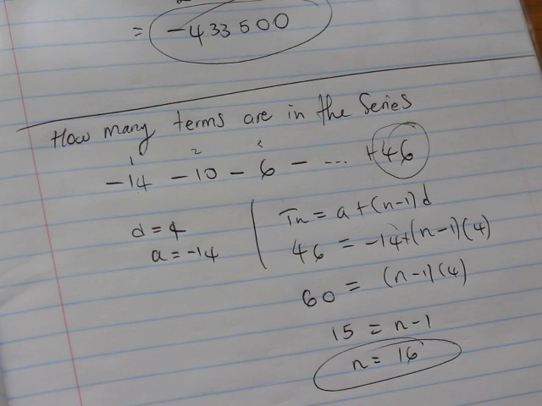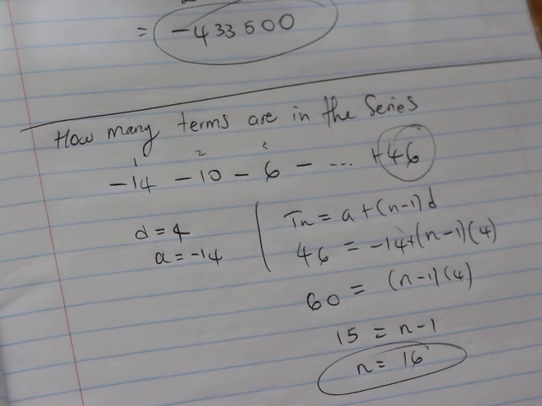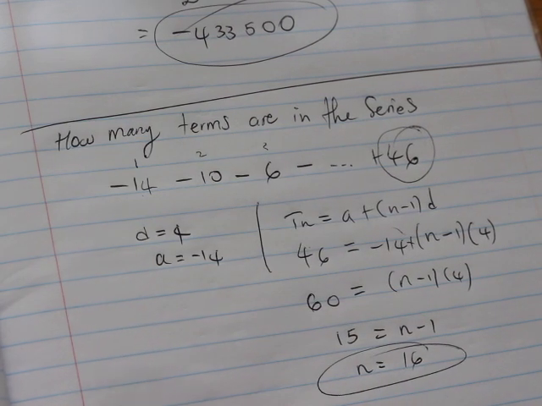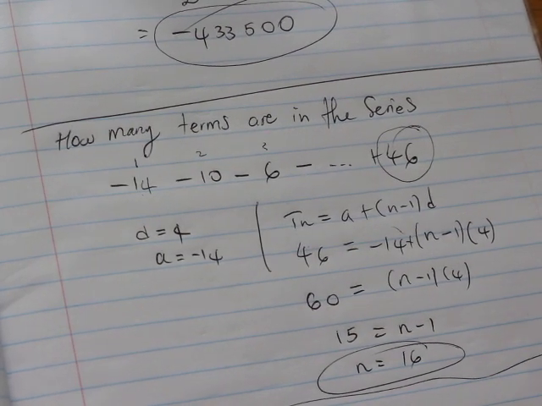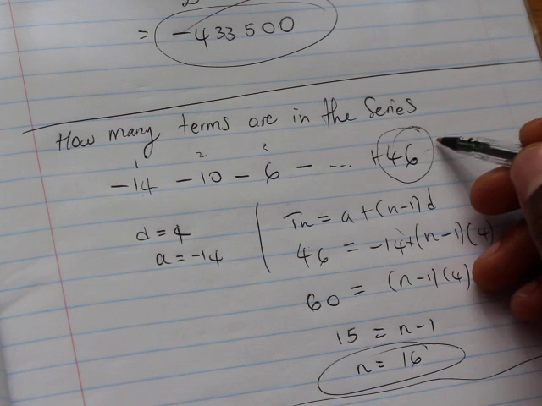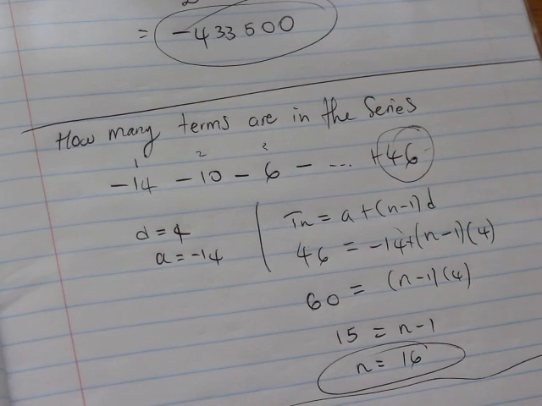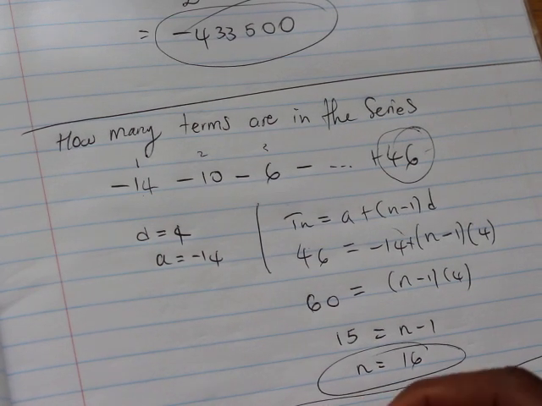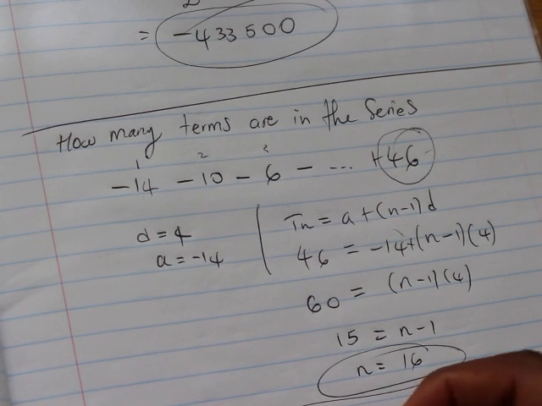Okay, and now they're asking what is the sum of the series. Now we need to go right ahead and find the sum. Because we already have the last term, you know what formula we're going to be using. So Sn is equal to n over 2 into a plus l.